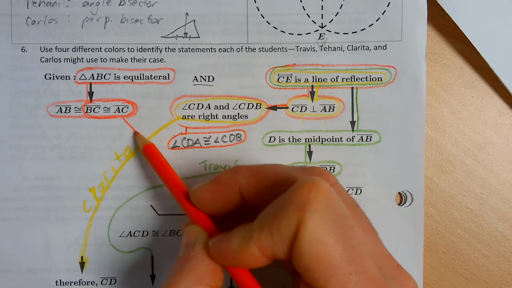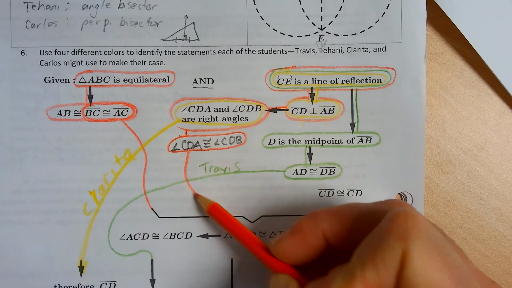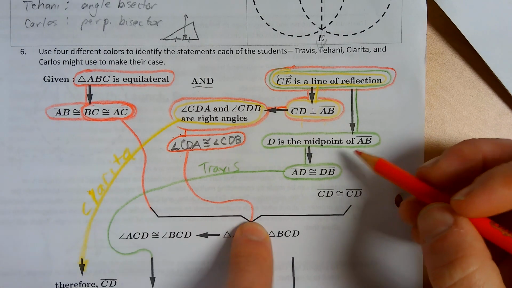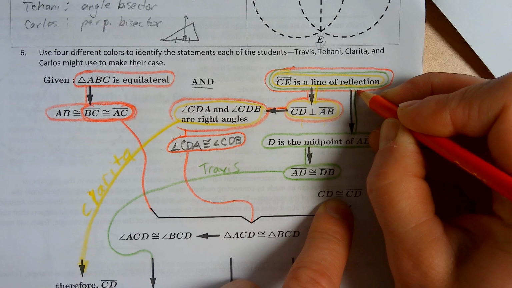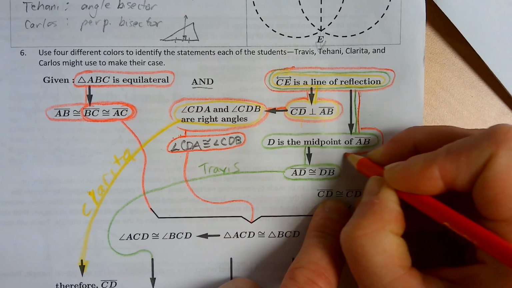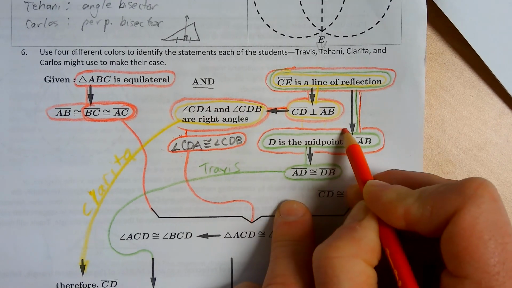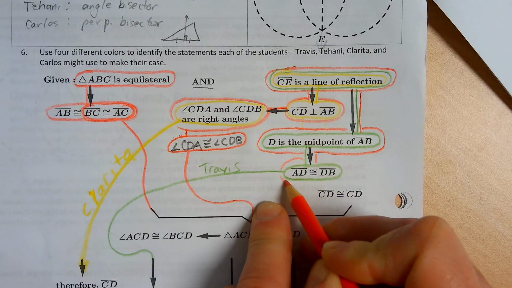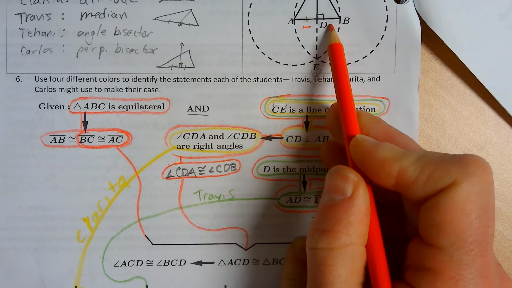Then this goes in here. This goes in here, I guess. So that's side angle. We need this other side to be established. We can do that if D is the midpoint, which it is because of the line of reflection going through D, which means that these two segments are congruent, segments at the bottom, AD and BD.